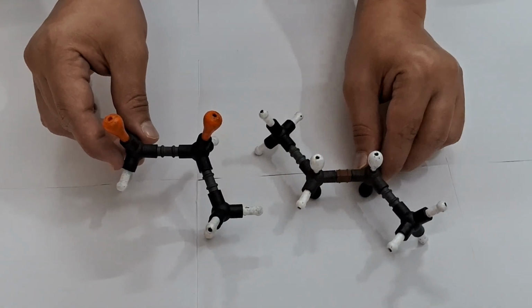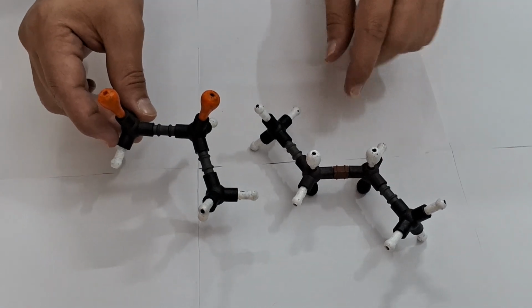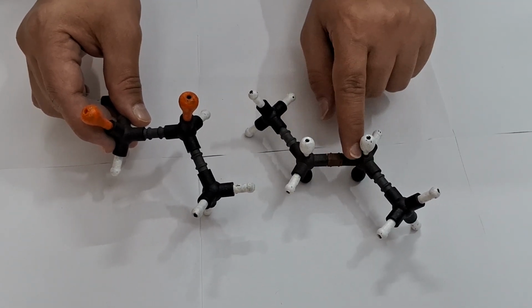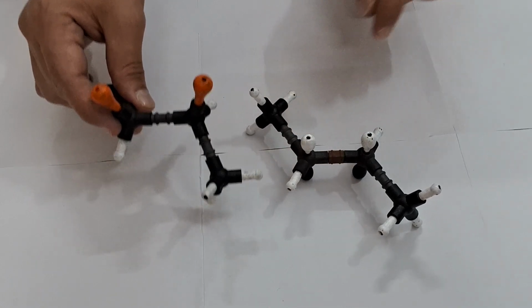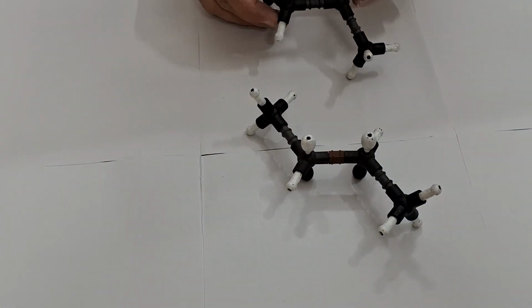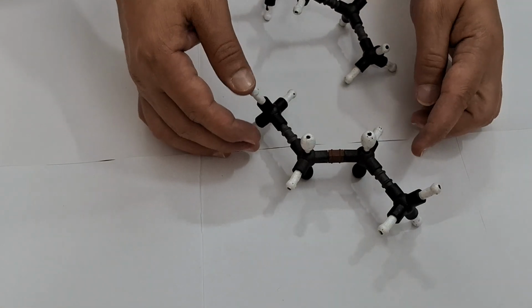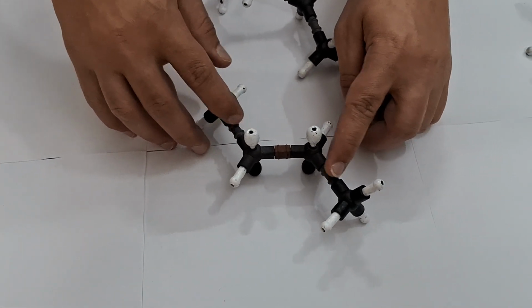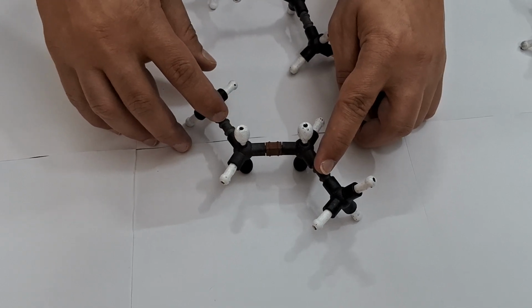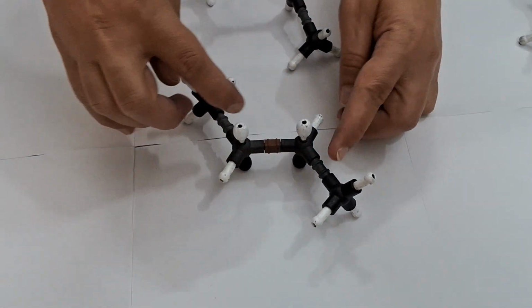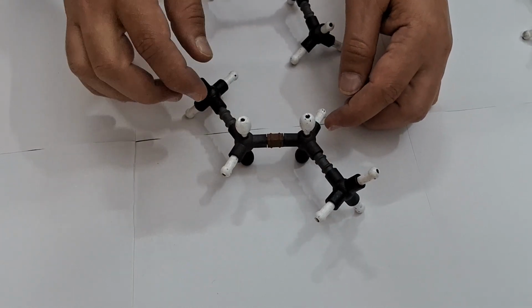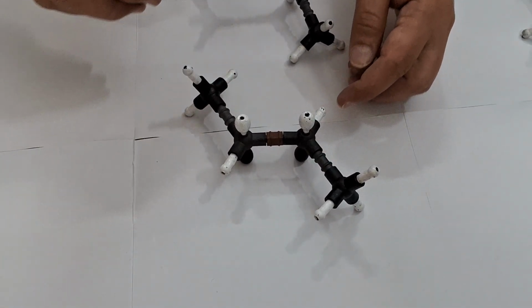Now this double bond has a restriction of rotation along this bond. Because of this lateral overlap, you have a restricted rotation, and these two substituents are diagonally opposite to each other, and so this is called the trans double bond. When you have a double bond, you have a geometrical isomer.